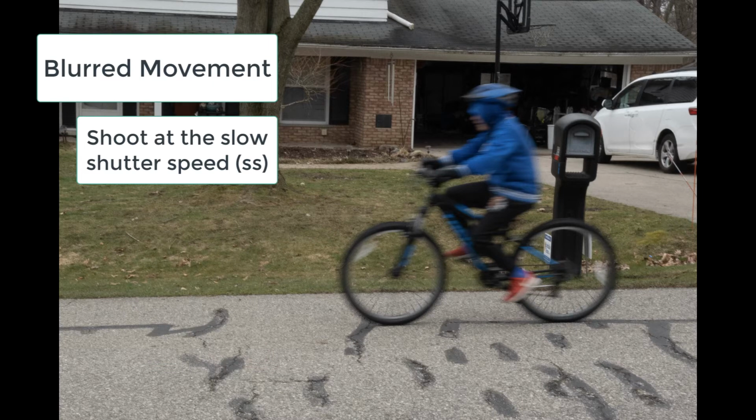Now we would use this technique in real life, guys, if we wanted to show action in a picture, but the particular subject themselves was kind of irrelevant, or we didn't even want that subject to be identifiable.